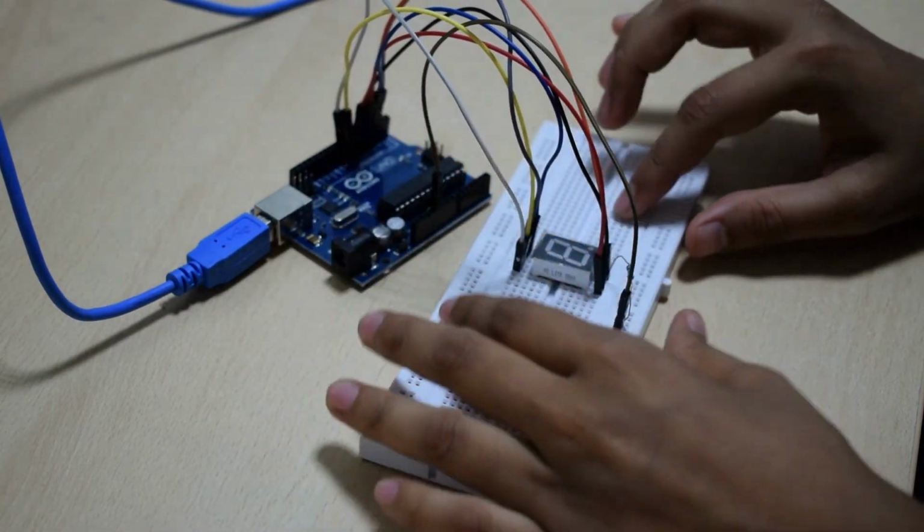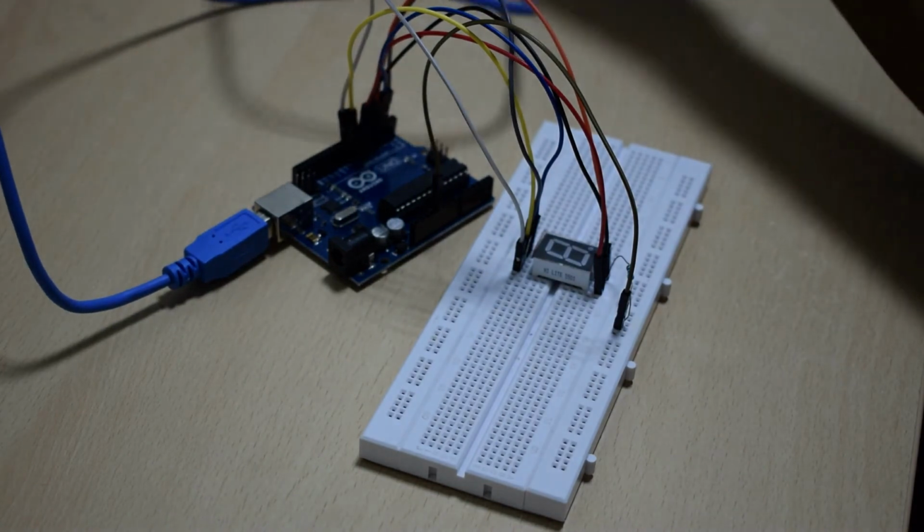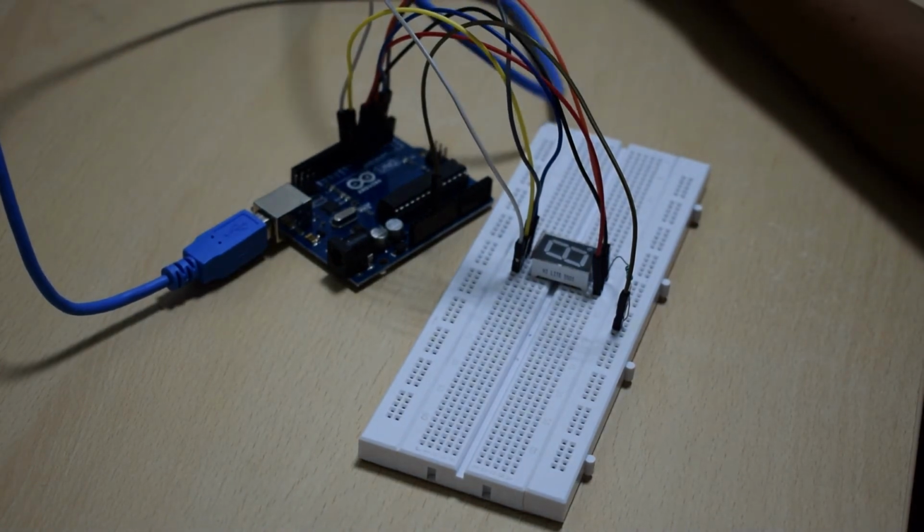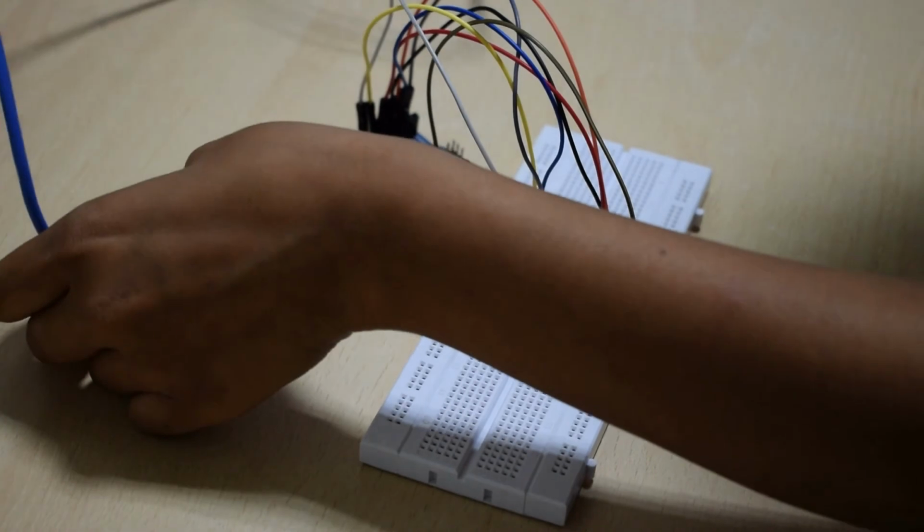Once the hardware is complete, we'll plug the Arduino to the board.